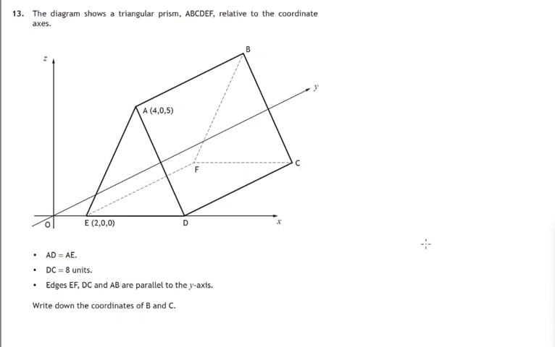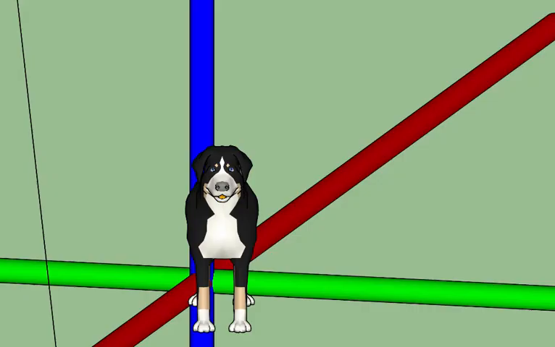Now some people have difficulty seeing the three-dimensional nature of drawings like this, so I brought along my dog Carter to help you. Let's see what he's doing. Hi Carter, what are you doing? I see, you're building a kennel. Okay, let's have a look at it and see how you're getting on.